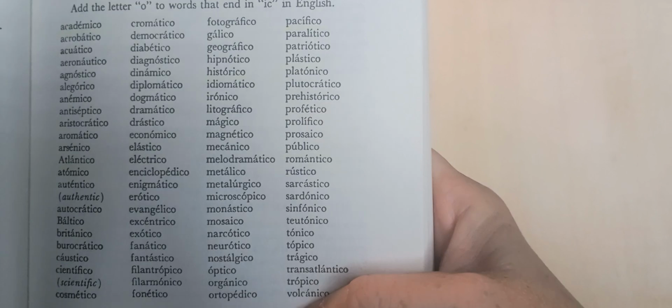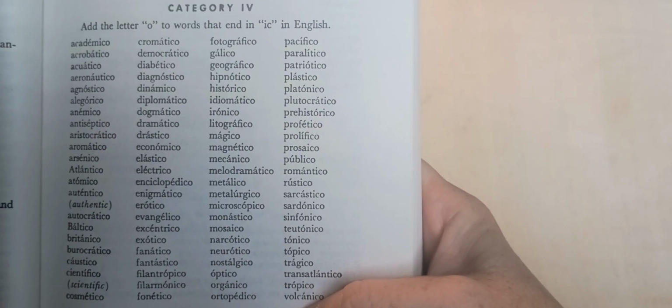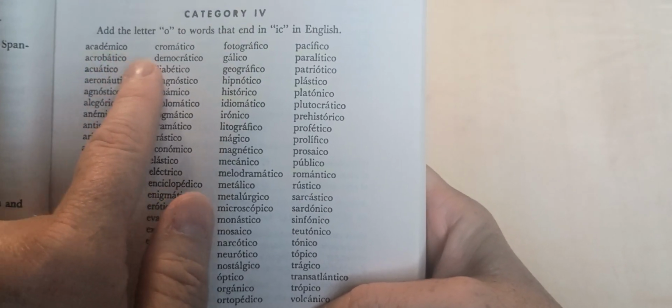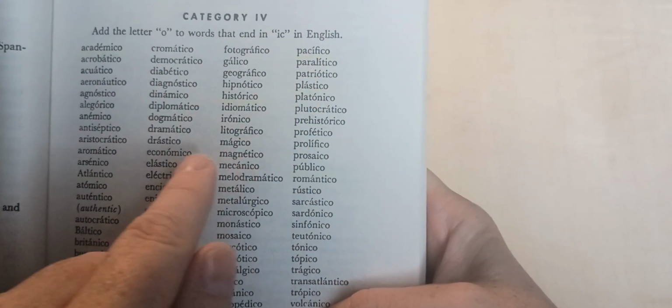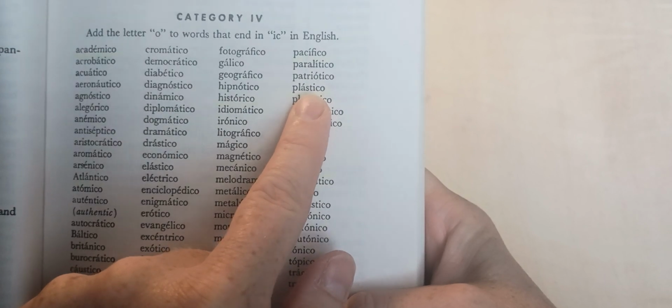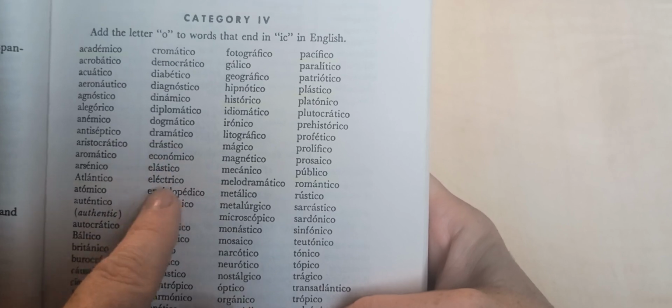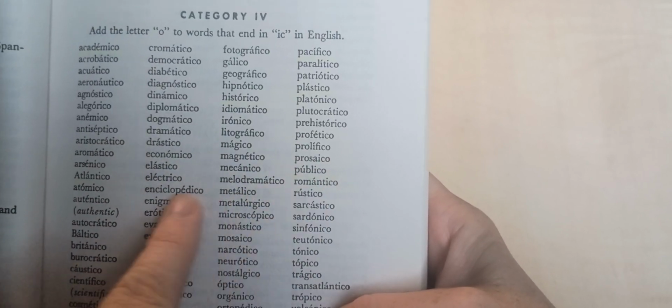Category 6, add the letter O to words that end in IC in English. Académico, pacífico, plástico, histórico, público, atlántico.